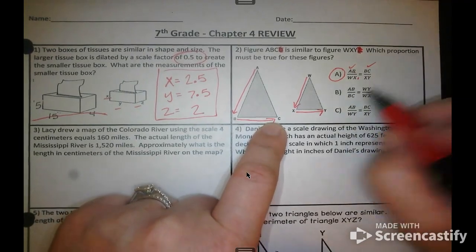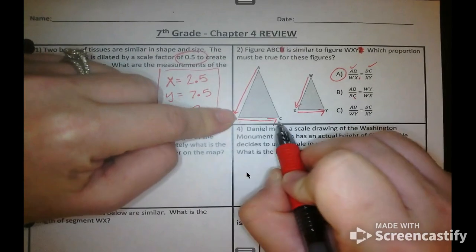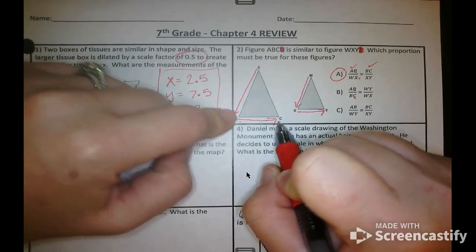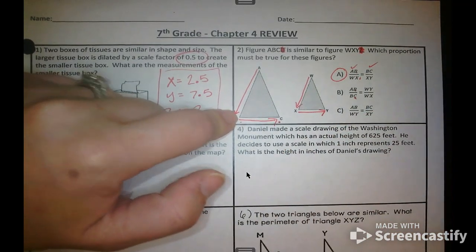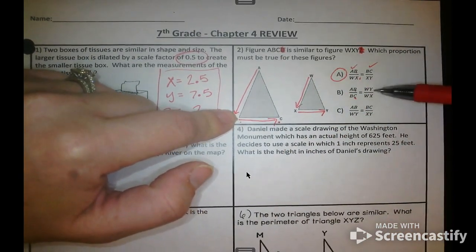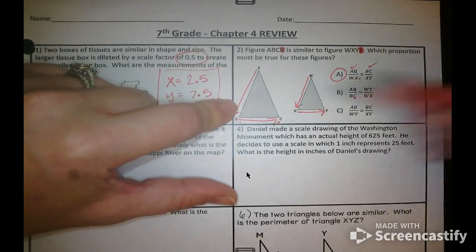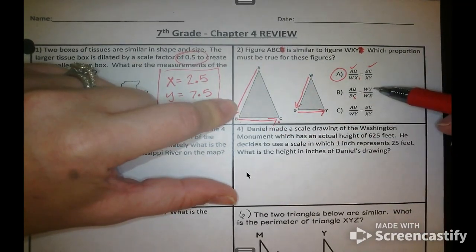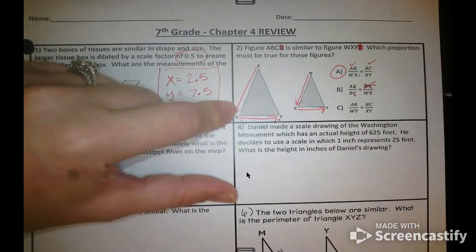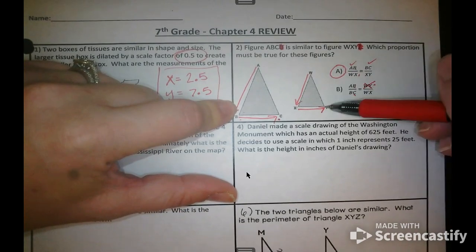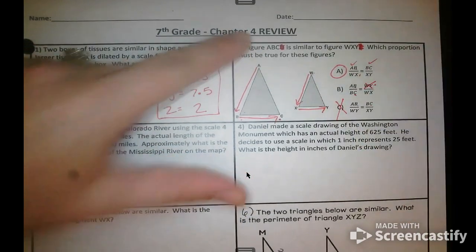Okay. AB, so again, AB over BC. Can we set that up like that? We can, but this side has to do the same. So if this was from AB, I should have WX again. Do I have WX? No. All right, so AB over WY. Right away, are those corresponding sides? No.